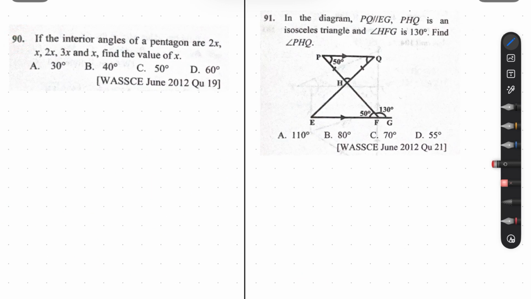The question says, if the interior angles of a pentagon are 2x, x, 2x, 3x, and x, find the value of x. So we know that our n is equal to 5, right? What is the formula for the sum of interior angles? It is (n minus 2) times 180. Now we know that n is equal to 5, so we can sum all our angles and equate it to this.